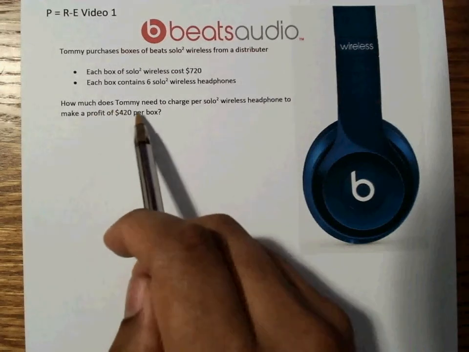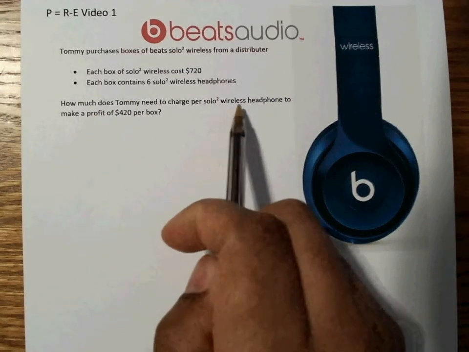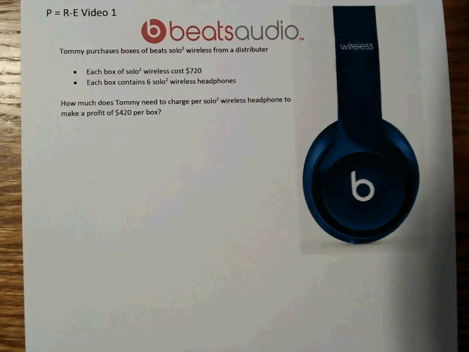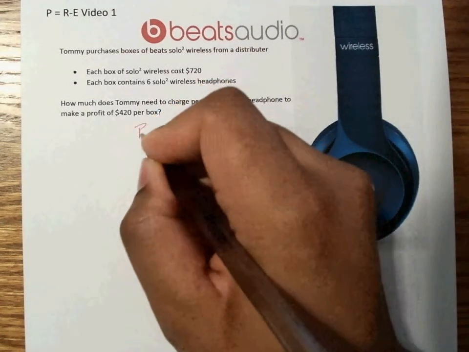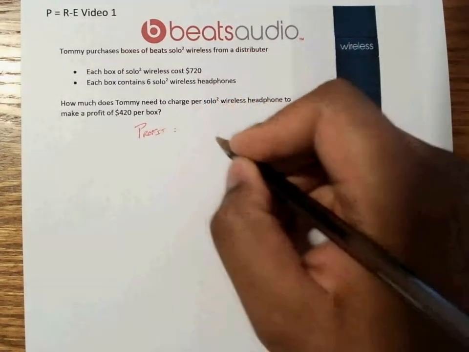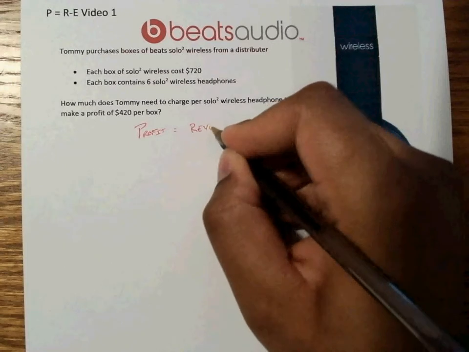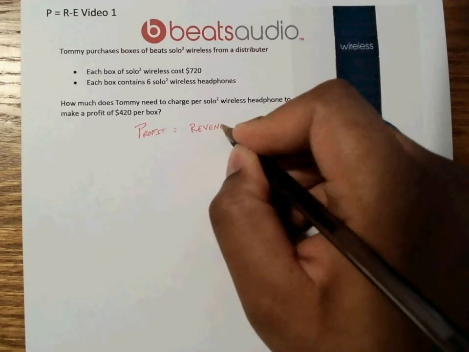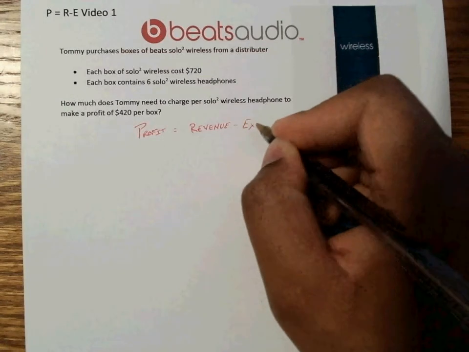And then it says, how much does Tommy need to charge per Solo 2 wireless headphone to make a profit of $420 per box? So in this problem, it is a profit equals revenue minus expense problem.